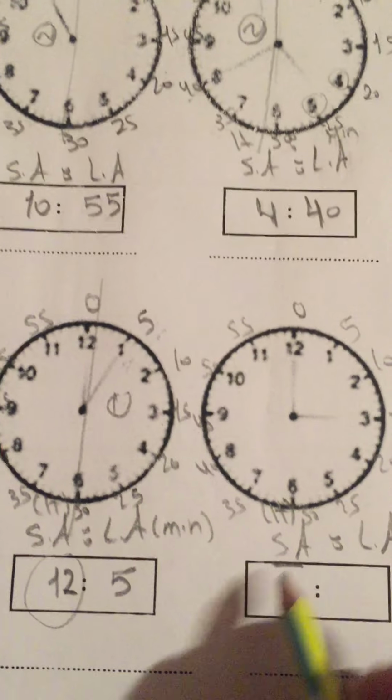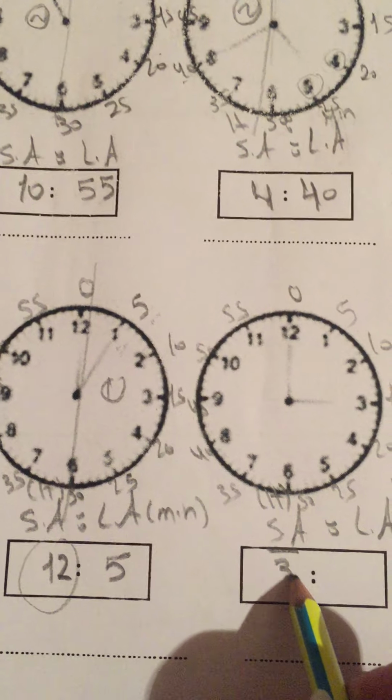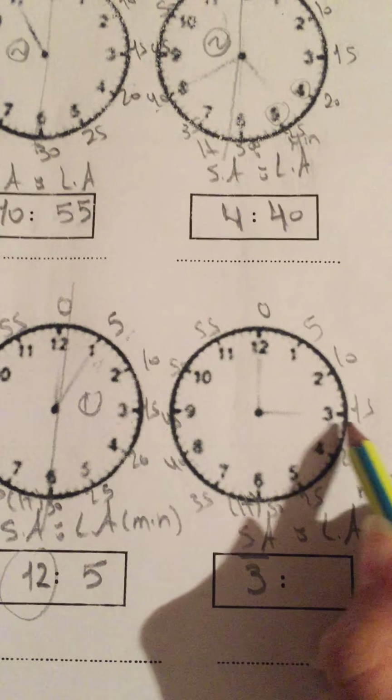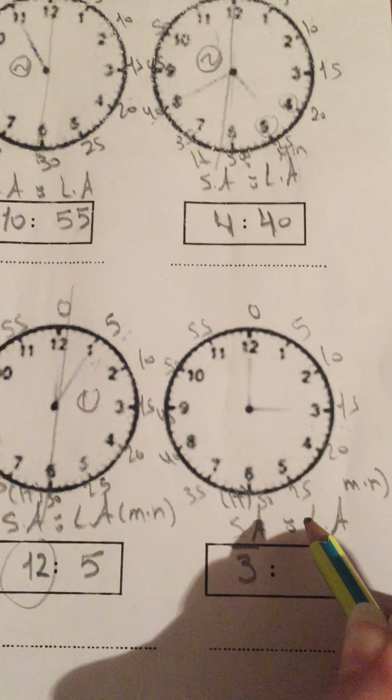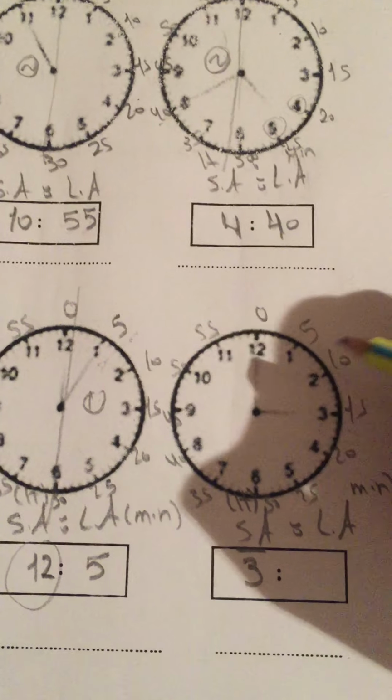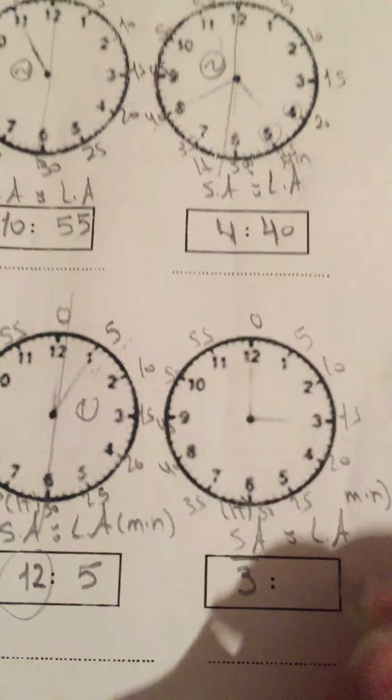Okay, the short arm refers to 3, which takes the near numbers. 3 or 15 is near, it's 3. And the long arm refers to the far numbers, which is 0.